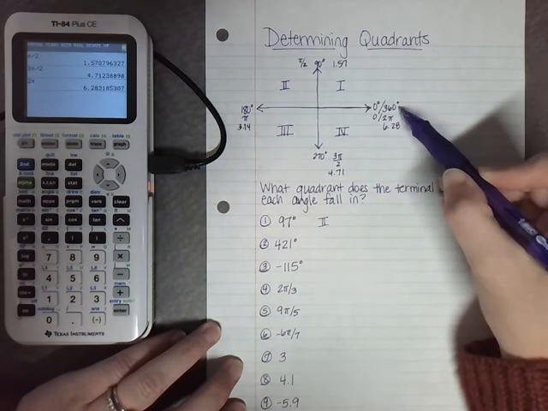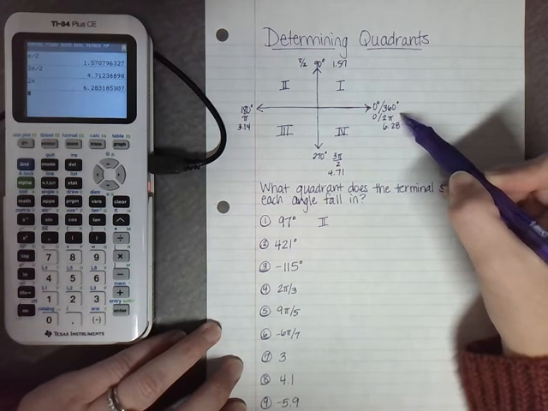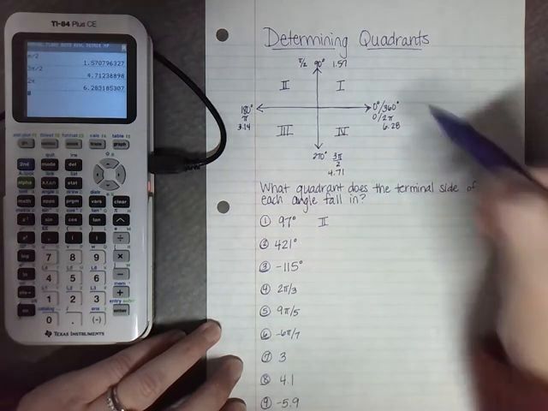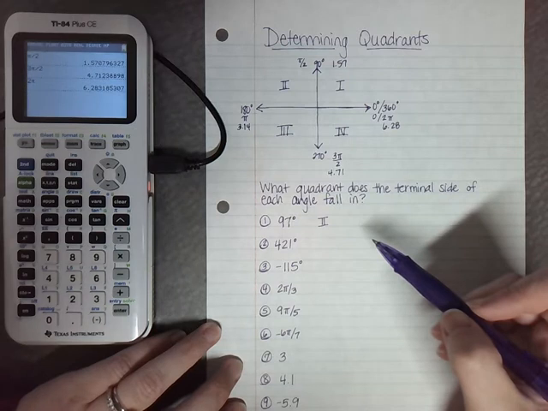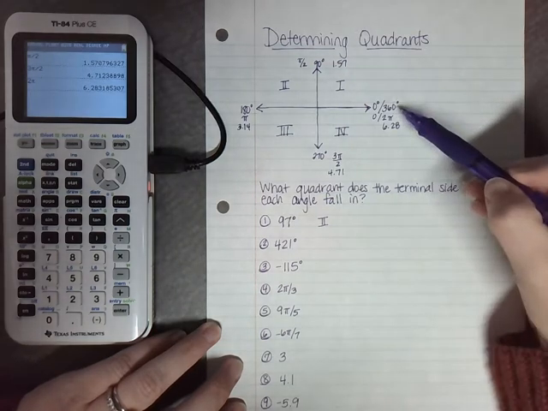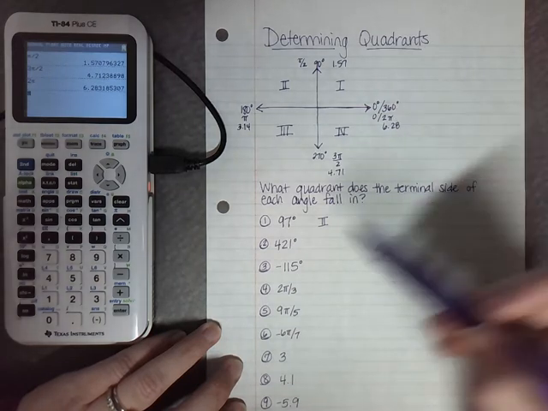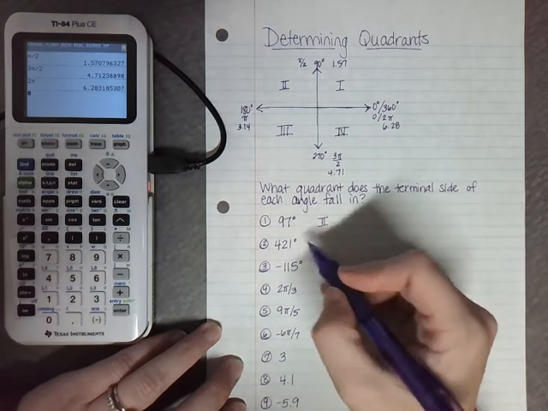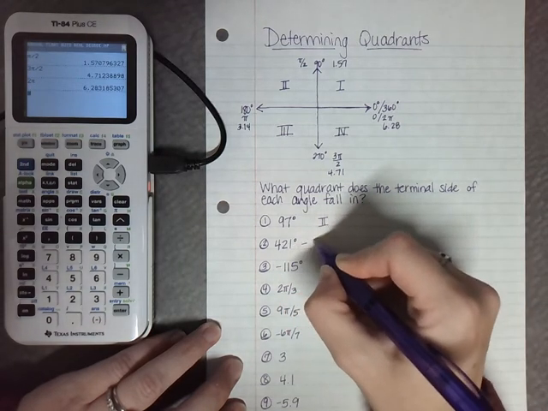If we're given something greater than 360 or greater than 2 pi, it's too large.